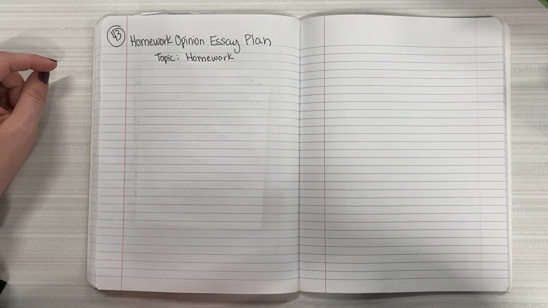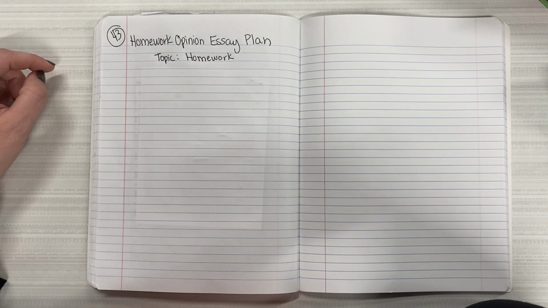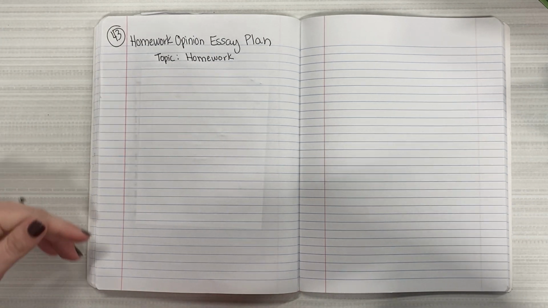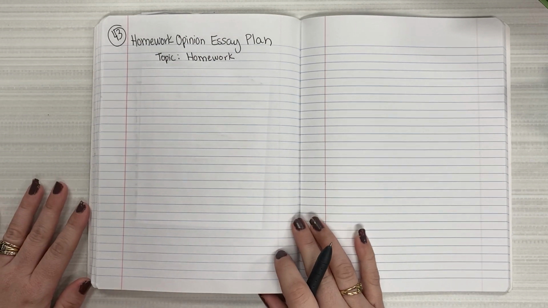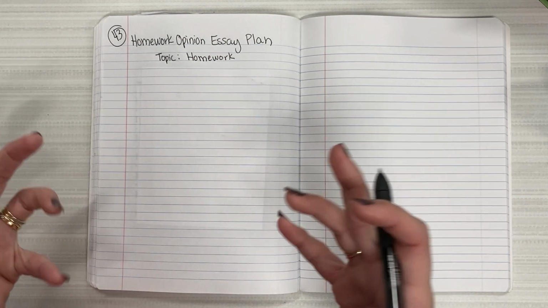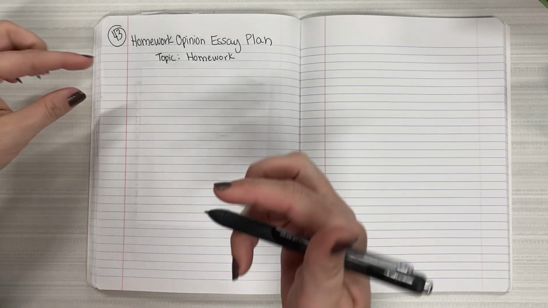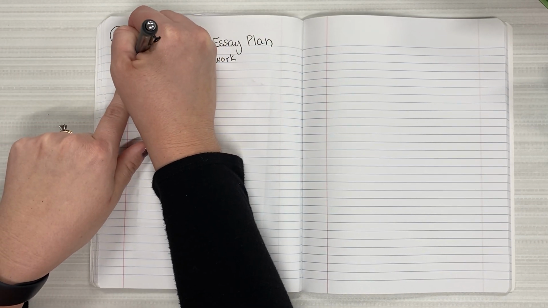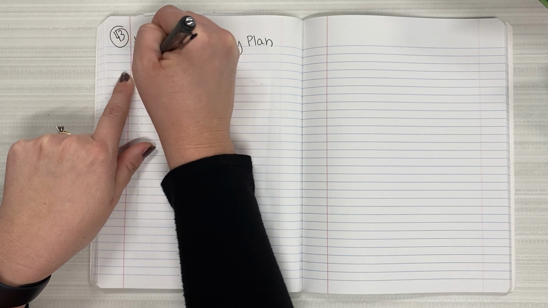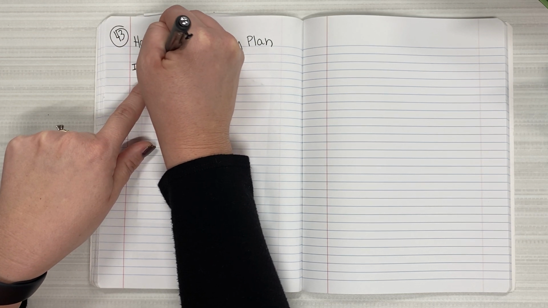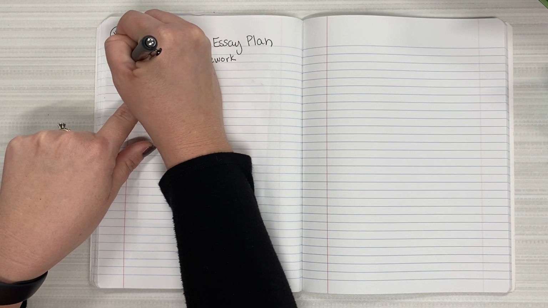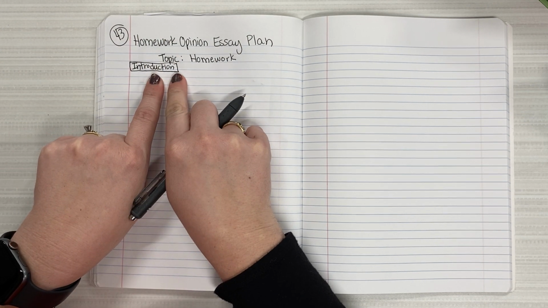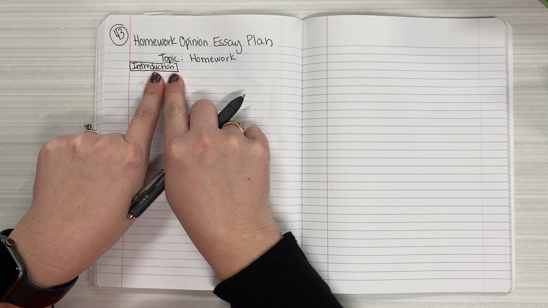Then in any good essay, we are being asked to write 4 complete paragraphs in a very structured format. So we're going to set that up by having the topic or the title of the type of paragraph in a box. So right below my topic, I'm going to write that my first paragraph is going to be focused on the introduction. So I'm going to write that and then put a box around it. That way I know that I need to make sure I'm following the format of every introduction paragraph.